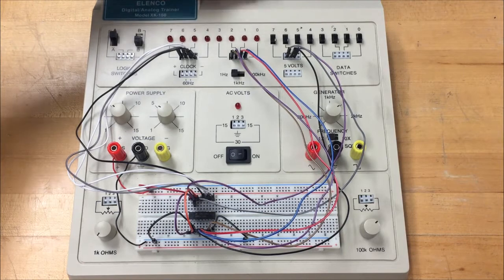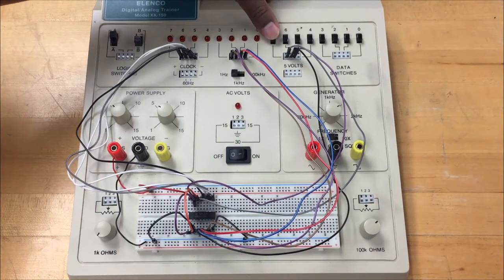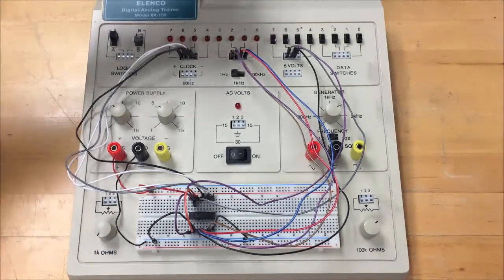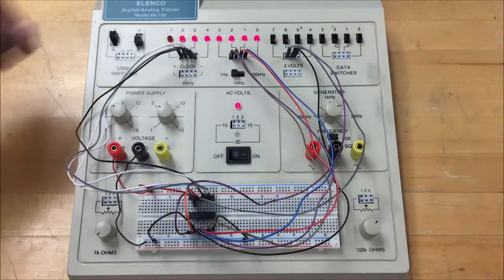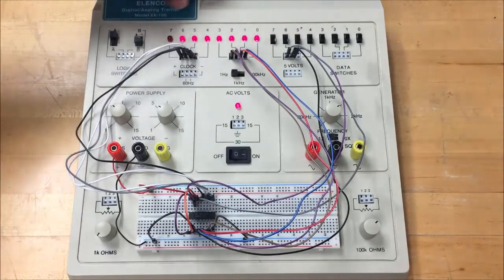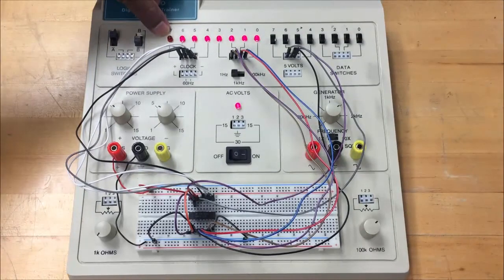When the input is 0, 0, 0, 2Y0 is off and all others are on. When 0, 0, 1, then 2Y1 will be 0 and all others are 1. Similarly, we can give all the input combinations and verify the truth table.